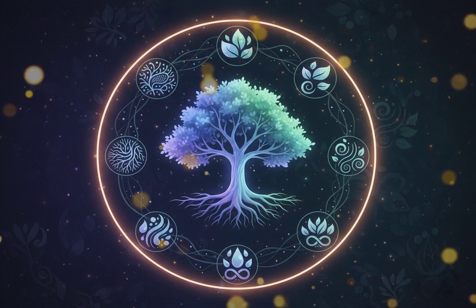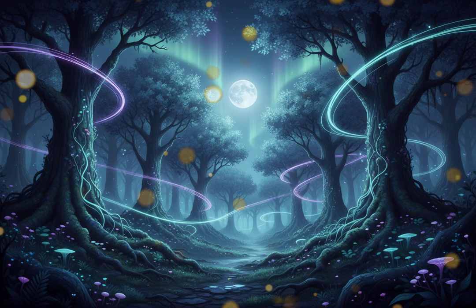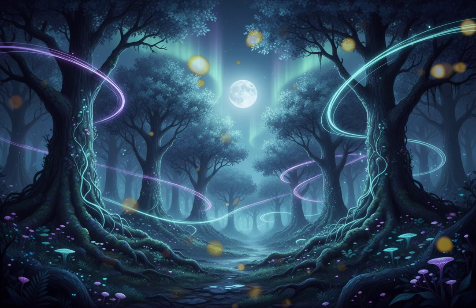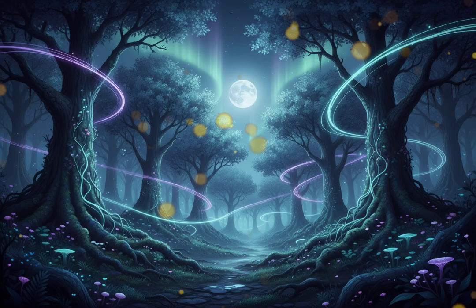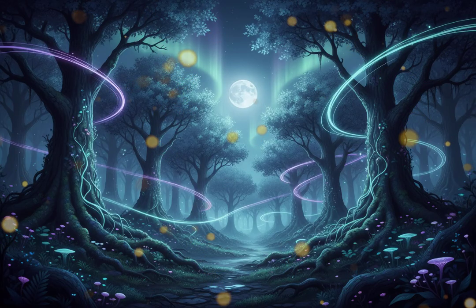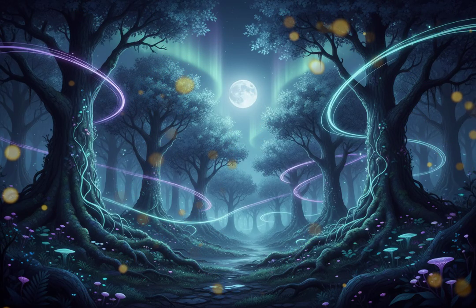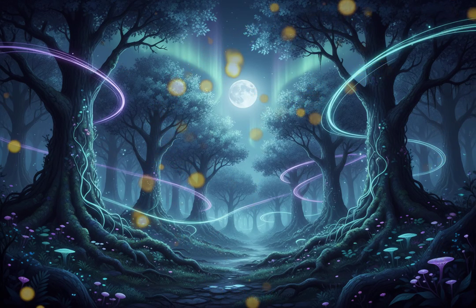As we delve further into the world of tree communication, we uncover another captivating aspect: the role of sound. Recent studies have suggested that trees may also utilize vibrations and sound waves to communicate with one another. Under certain conditions, trees can transmit low-frequency sounds through the soil, potentially alerting their neighbors to distress.